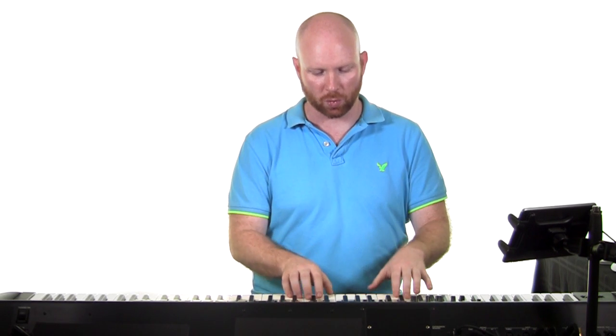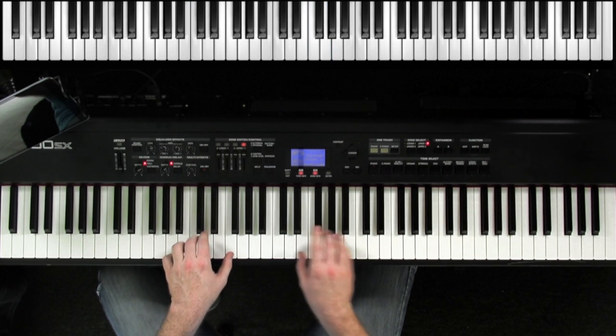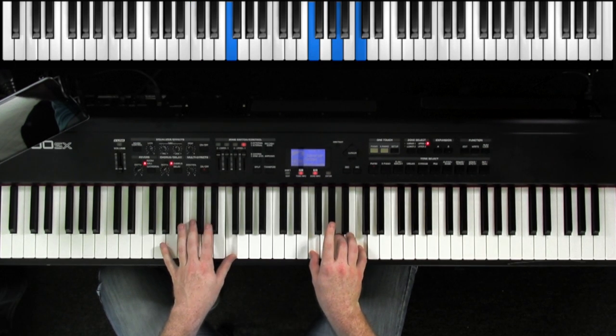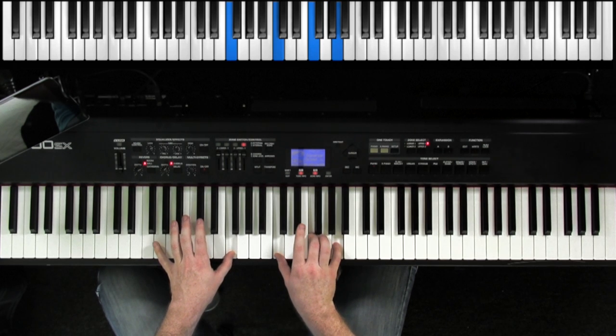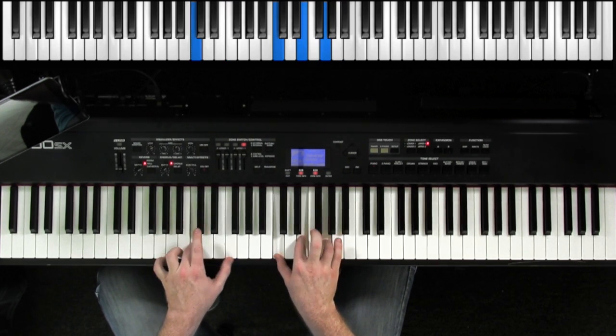So if we played a C major chord and then had to go up to F, you don't have to do that anymore. You can play C, E, G. When you go up to F, play an inversion. As you can see, it's very minimal motion.